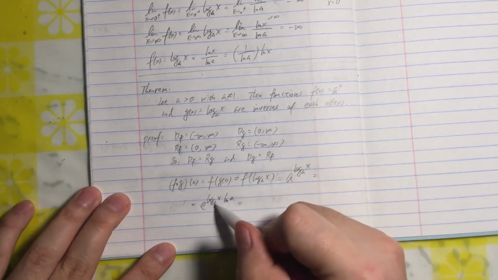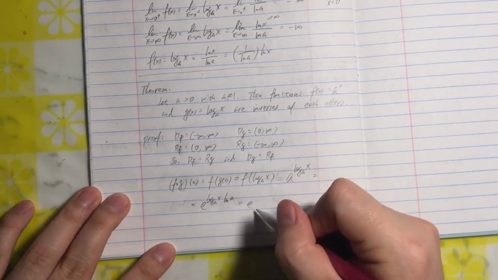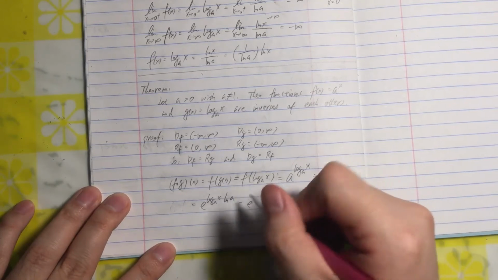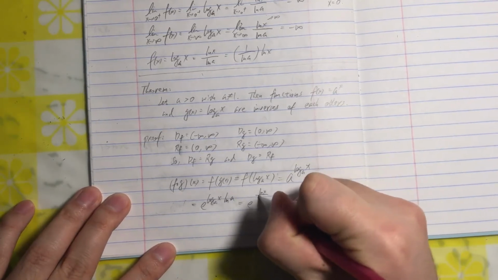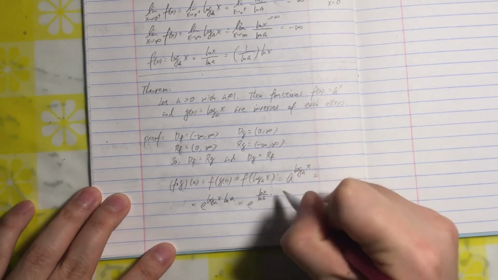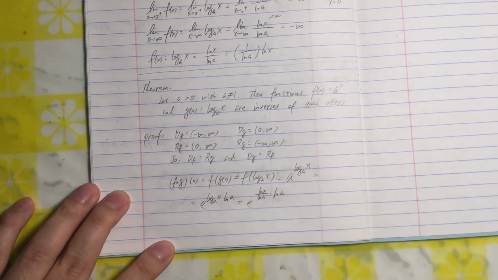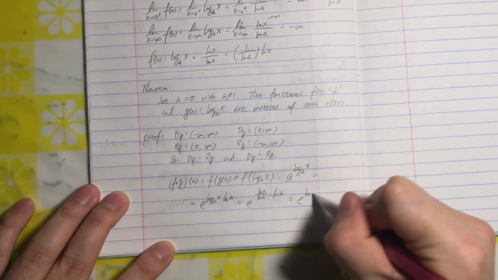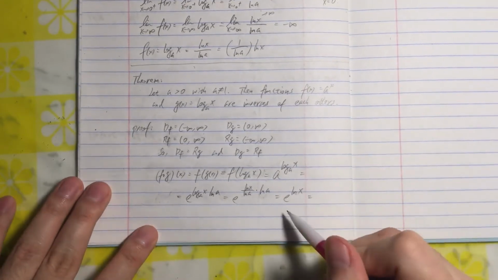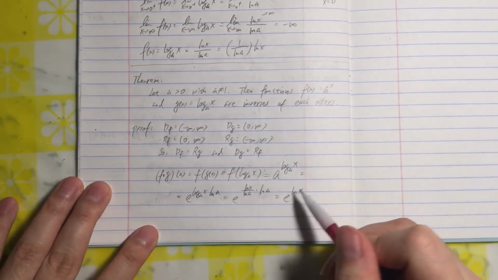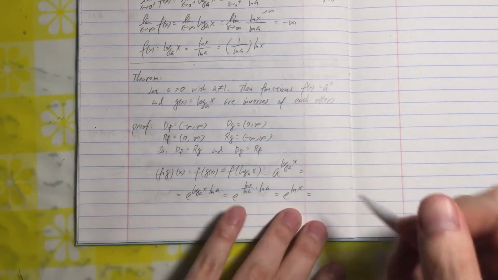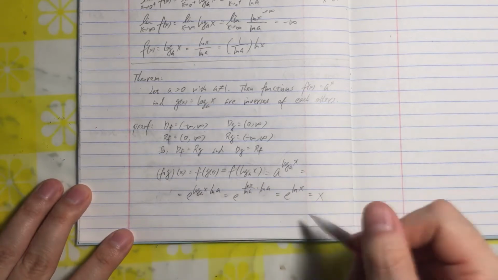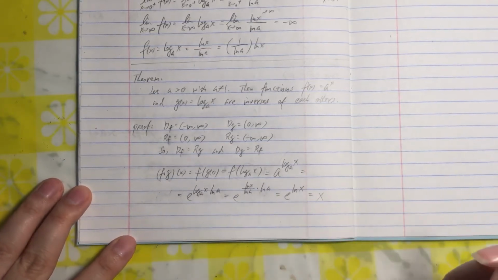Then log base a of x, by the definition of a general logarithmic function, can be written as ln of x over ln of a, times ln of a. Here we can cancel ln of a. What's left is e to the power of ln of x. Since e and ln are inverse functions of each other, by the inverse function property they cancel. What's left is x. So here we verify that f of g of x equals x for all x in the domain of function g.